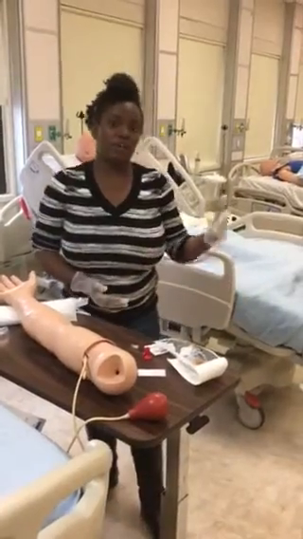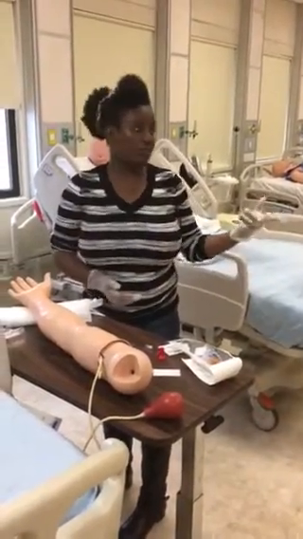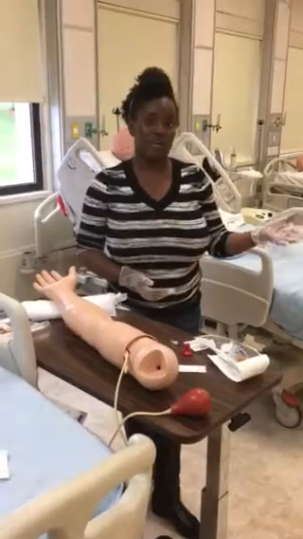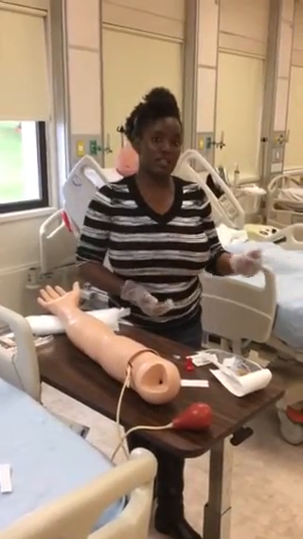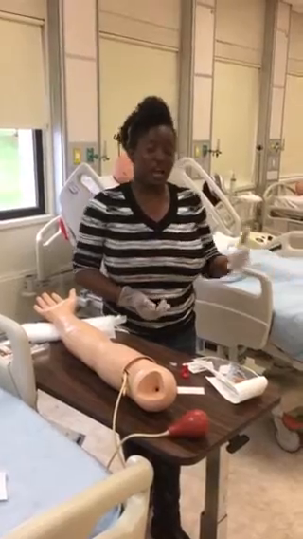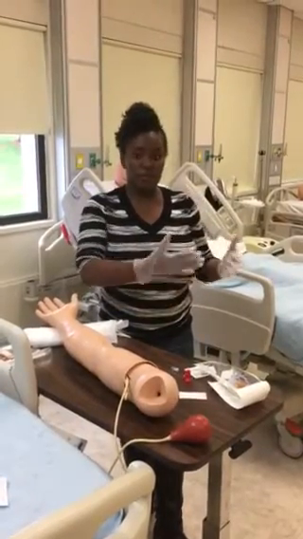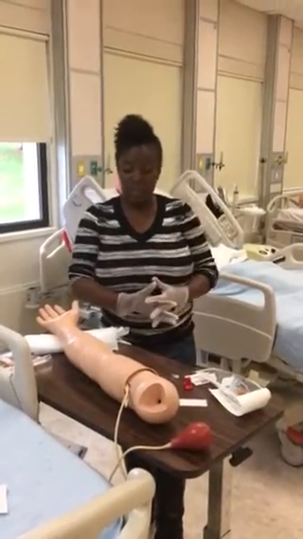Before I enter the patient room, I will check the patient chart. The doctors have placed an order for an ABG. I will review the patient chart for significant findings. The patient is on heparin, and also if the patient is in contact precautions, so I could use the proper PPE.